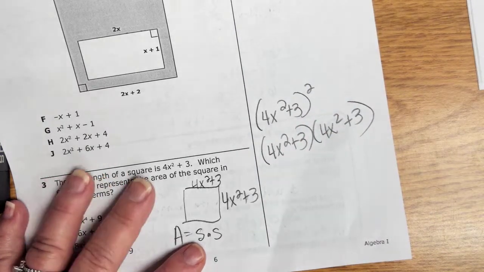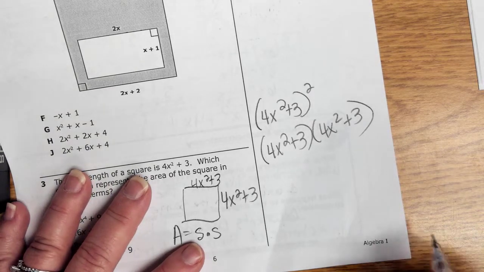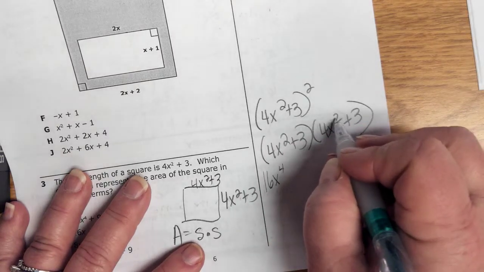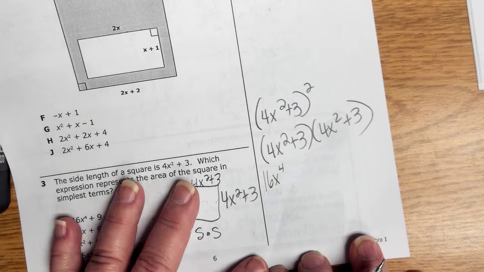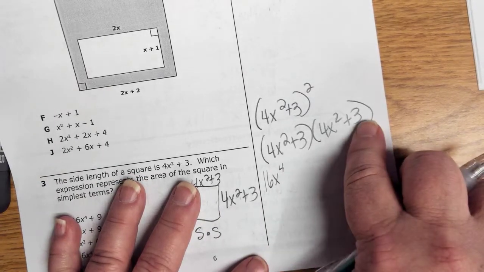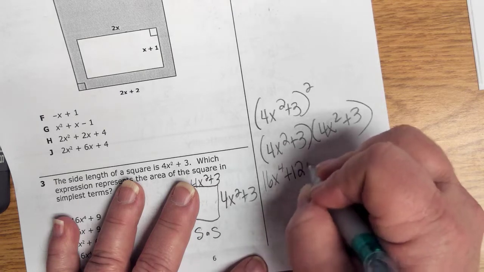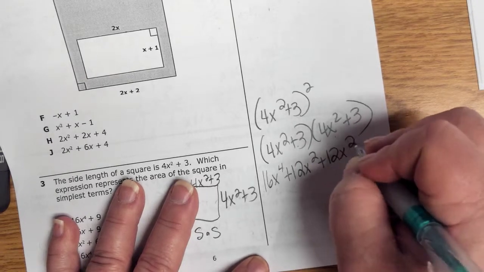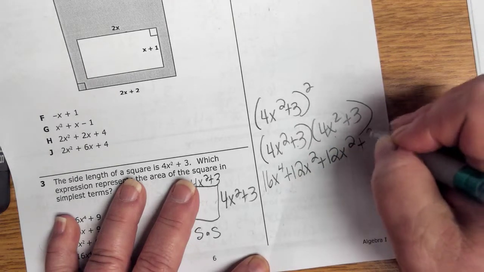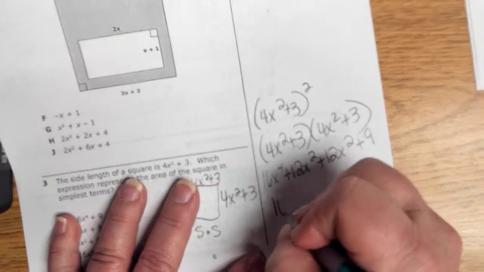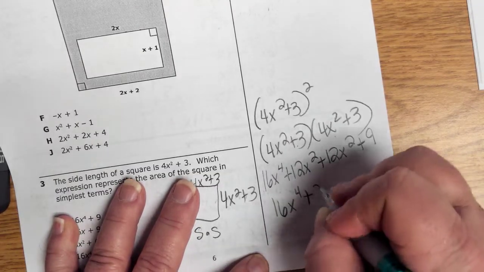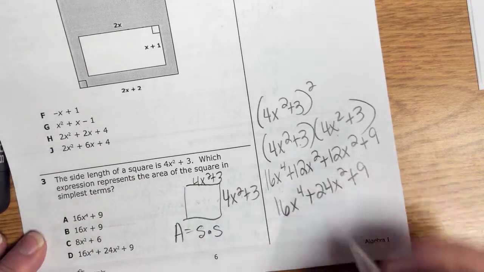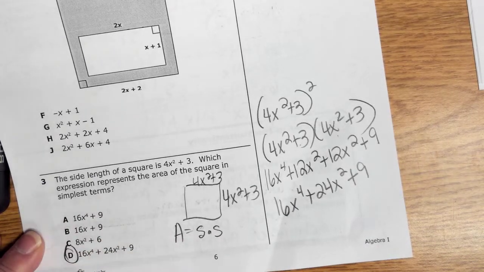Now I need to simplify that. 4x squared times 4x squared is 16x to the power of 4, because we add those exponents when we're multiplying. 4x squared times 3 is 12x squared. 3 times 4x squared is plus 12x squared. 3 times 3 is plus 9. Combine like terms, I end up with 16x to the 4th plus 24x squared plus 9. Essentially, that would be answer D, wouldn't it?